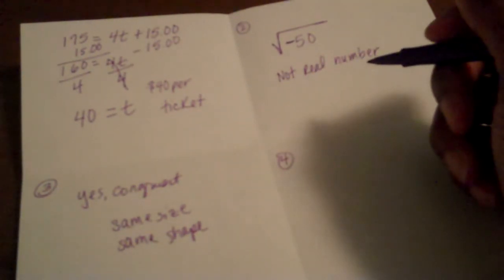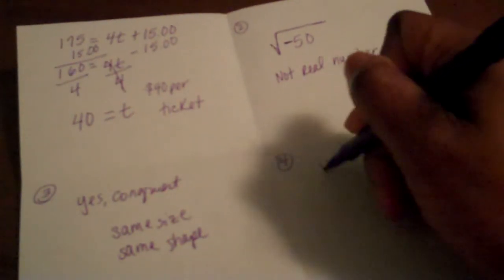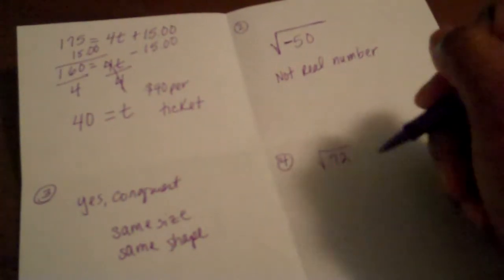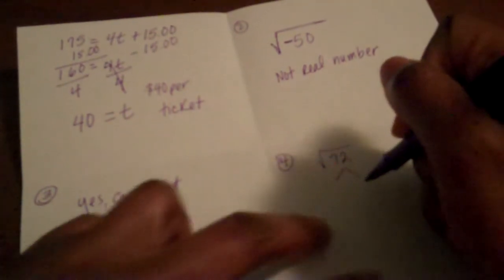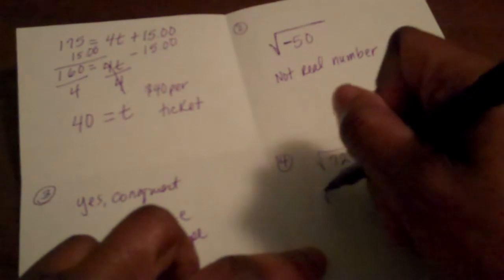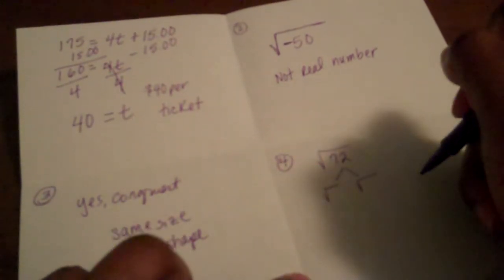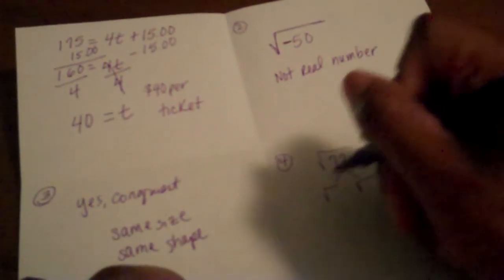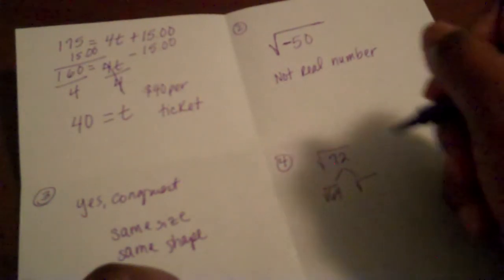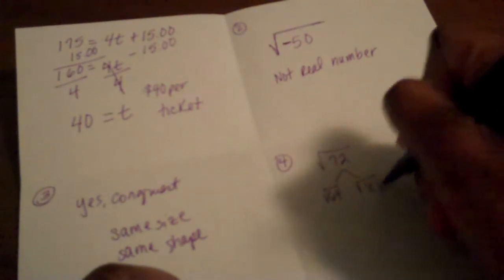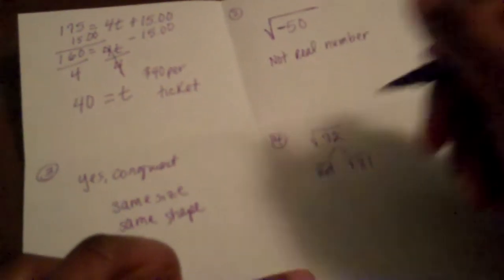In question number 4, it says, approximate the value of the square root of 72 to the nearest tenth and label it on the number line. So I have the square root of 72, and I want to approximate it to the nearest tenth, so I'm going to find the perfect square number below it and the perfect square number above it. Well, the perfect square number below it would be 64, so I want the square root of 64. The perfect square number above it would be 81, so I want the square root of 81.